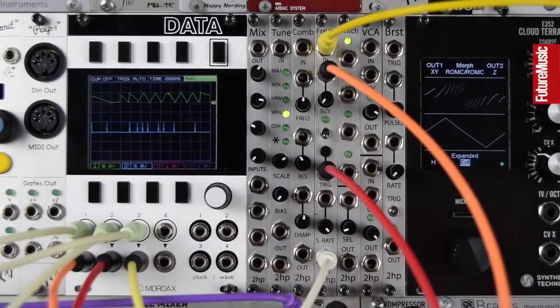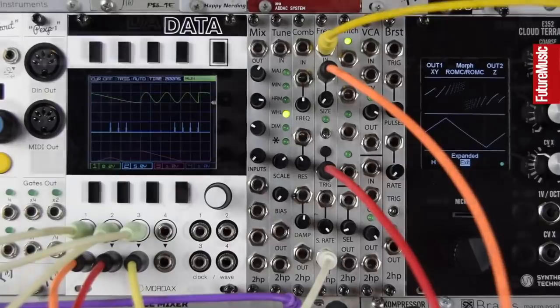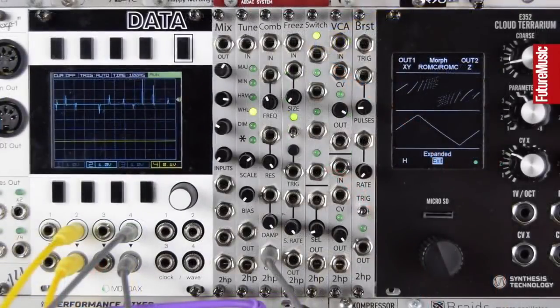So that's freeze, an audio rate buffer, nice great repeater, stutter, glitch, IDM madness little thing in 2 HP, which is ace. So next up, let's check out the comb.